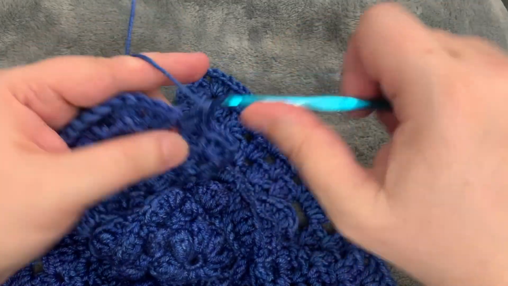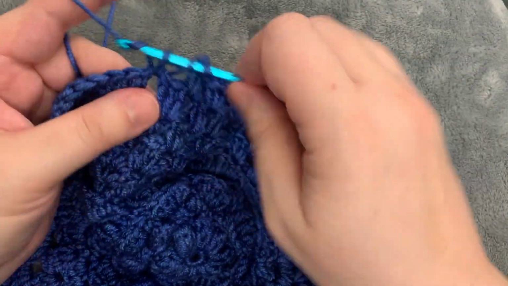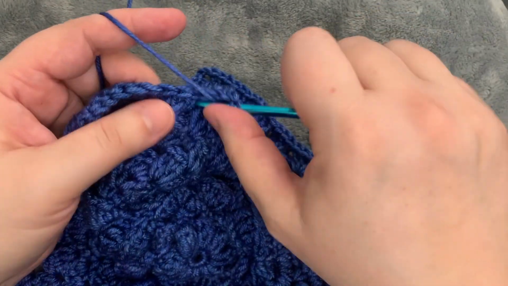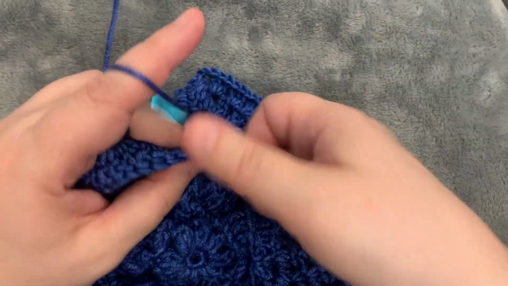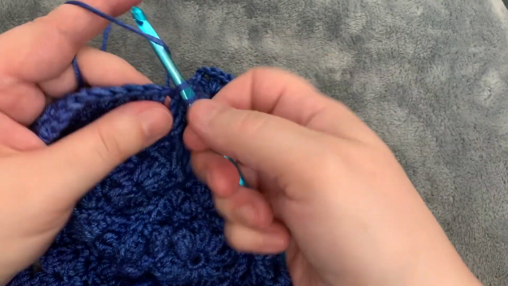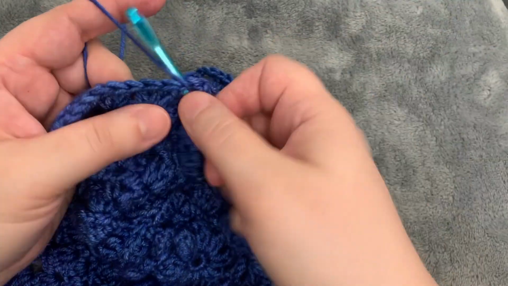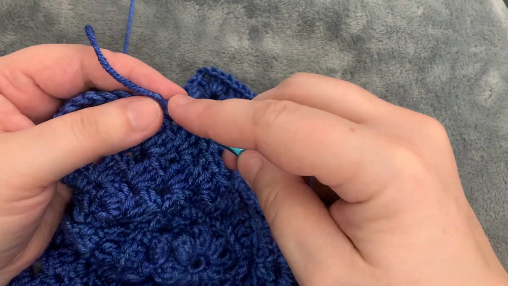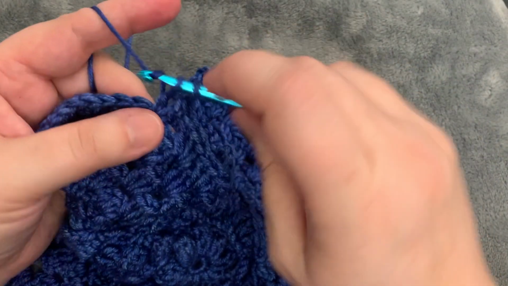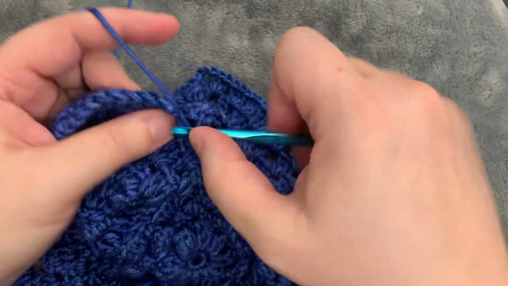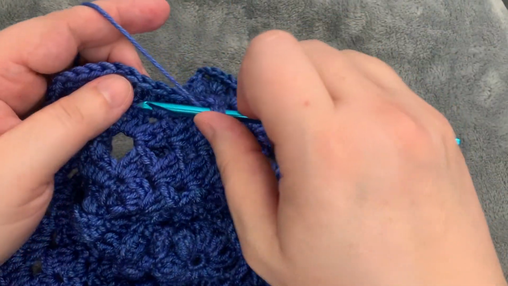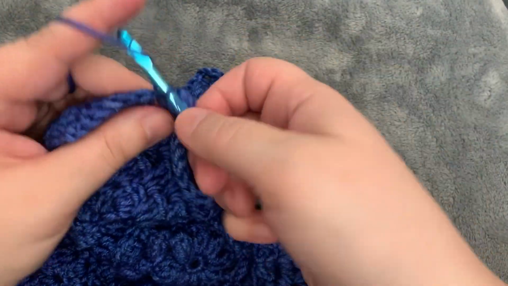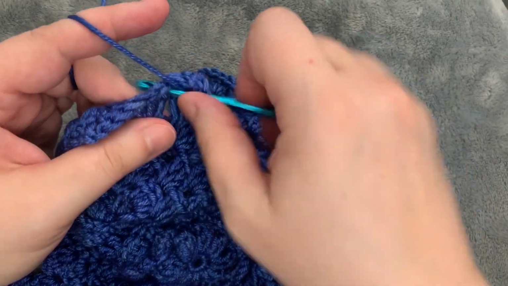3 double crochets, 1, 2, 3. Next space, 1, 2, 3. Next space, 1, 2, 3.